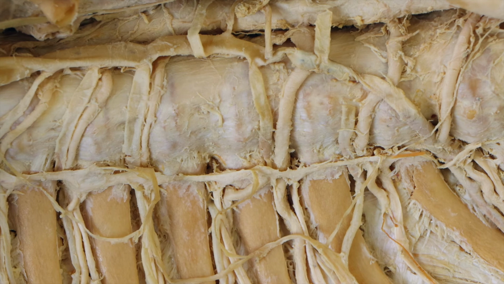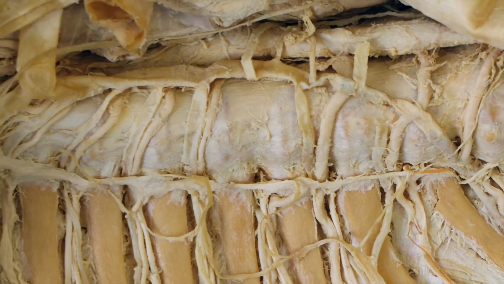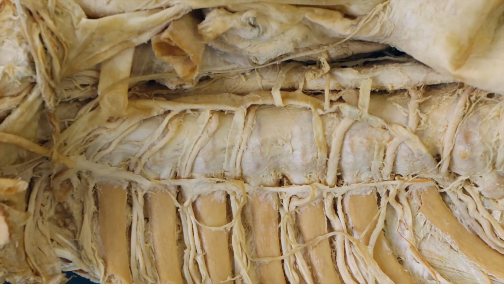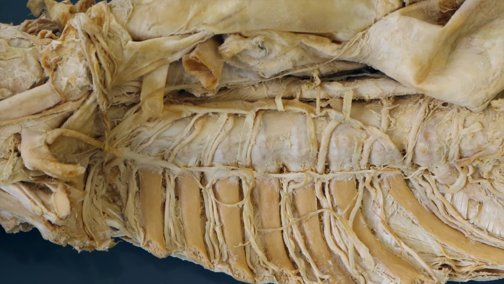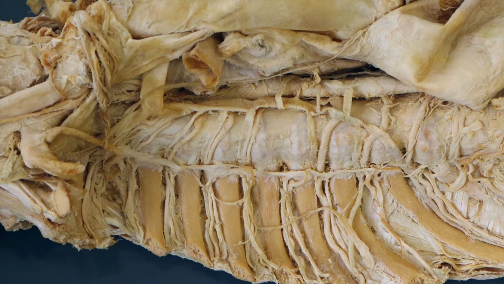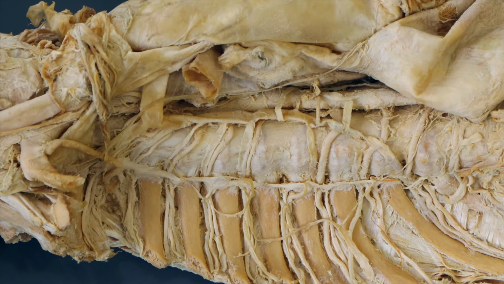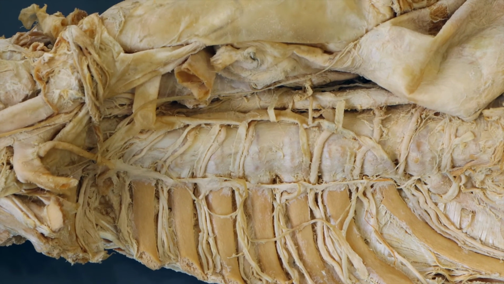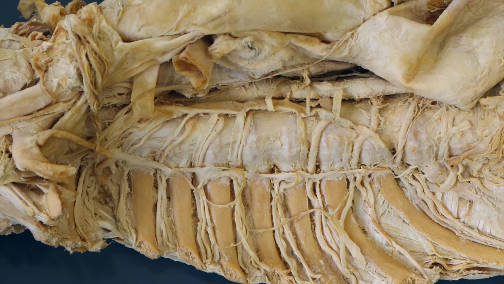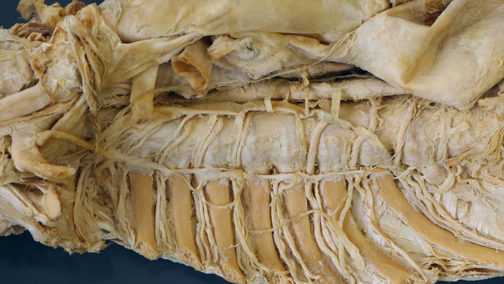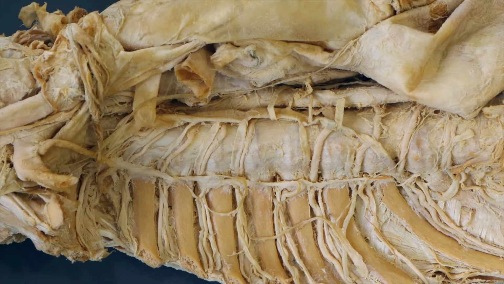The breast also receives sensitive innervation from the supraclavicular nerves that come from the cervical plexus, and they innervate the infraclavicular part of the thorax together with the upper part of the breast as well.